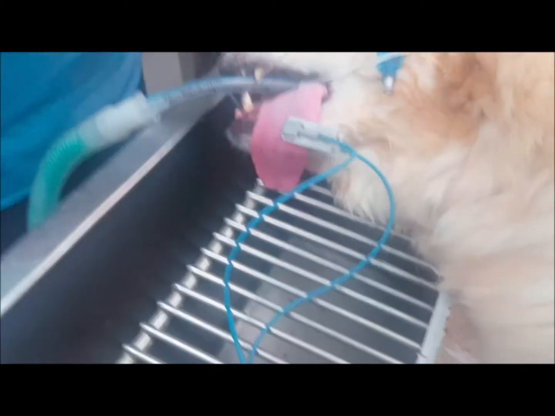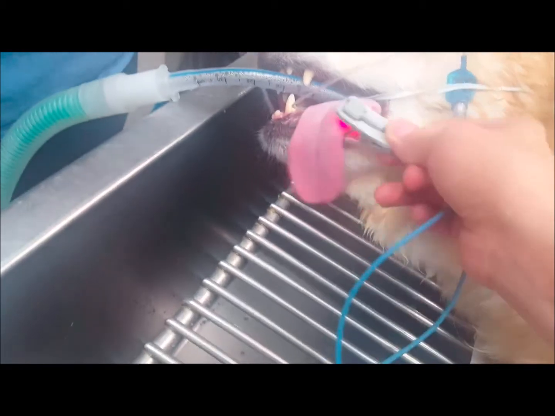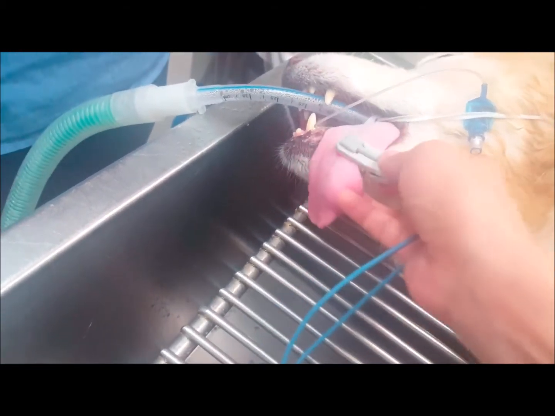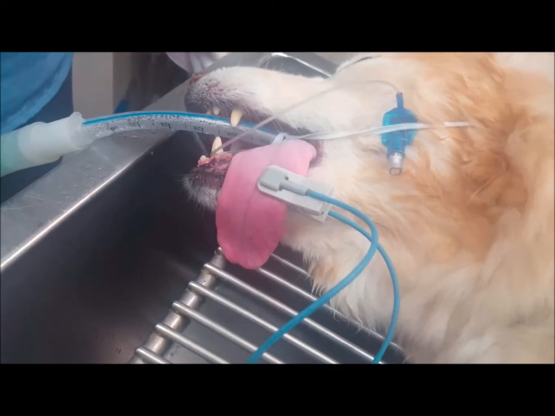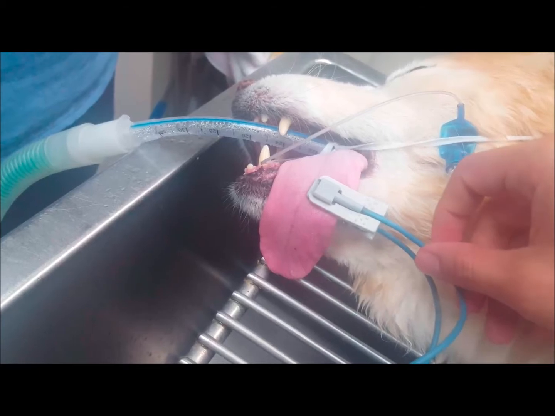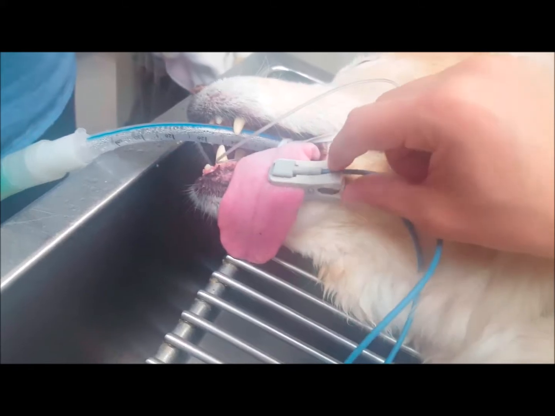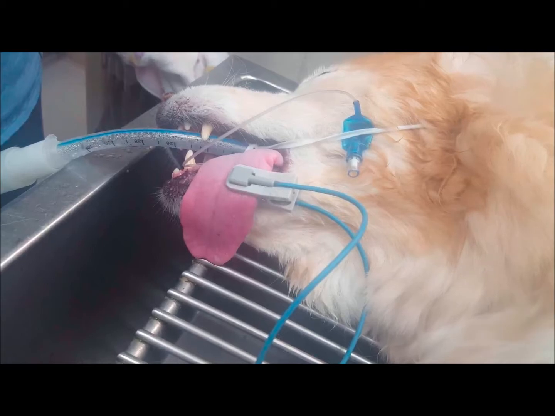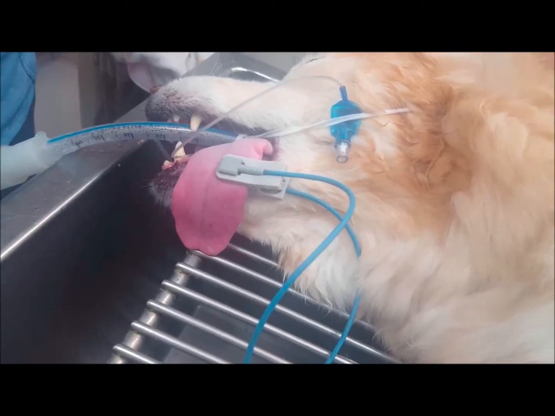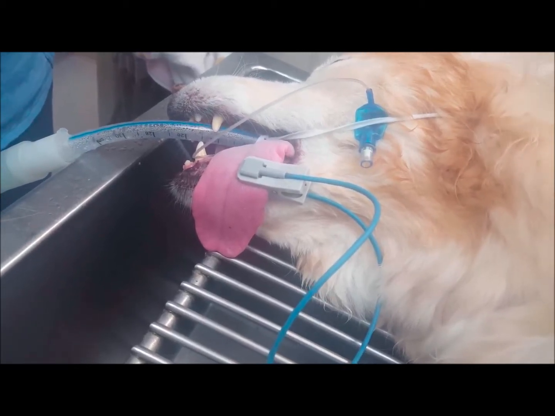So here is a demonstration of how we would use the pulse oximeter. The pulse oximeter will indicate how much saturated oxygen the patient is getting in the blood. It uses a red light and infrared light to read the blood in the arteries, and we just put it either on the tongue or any hairless part of the body that would be easy for it to read, because the fur can prevent the light from reading through the arteries.